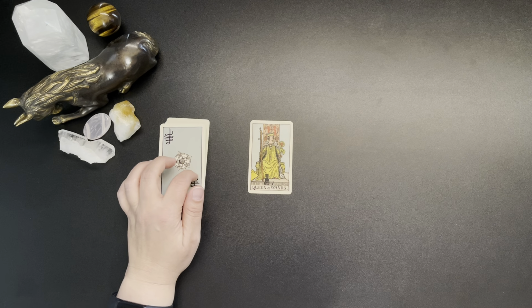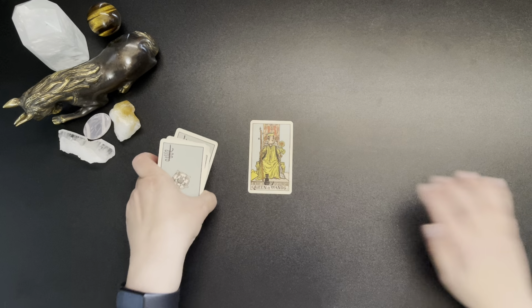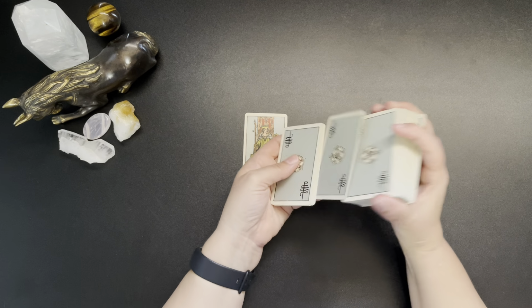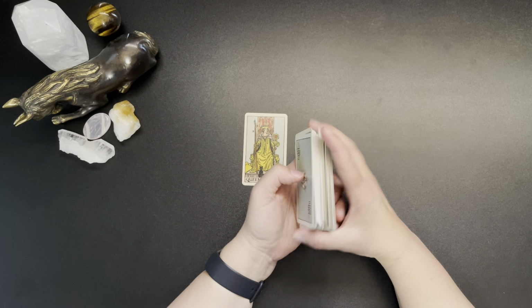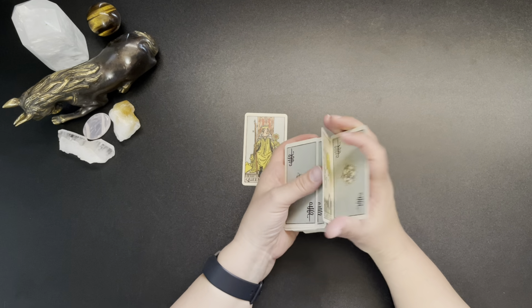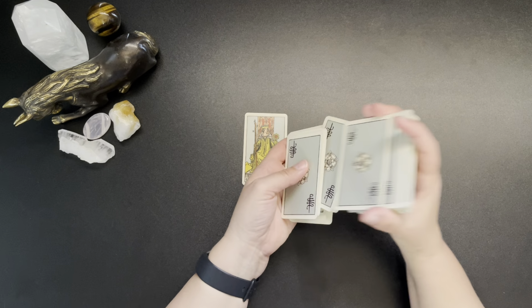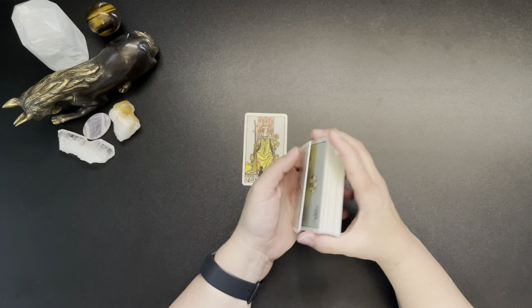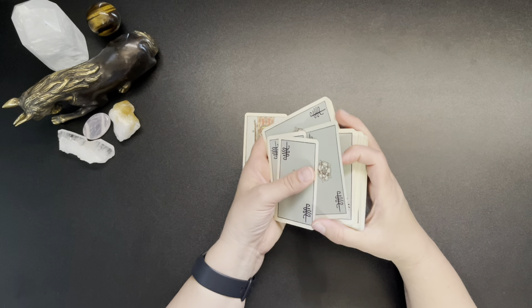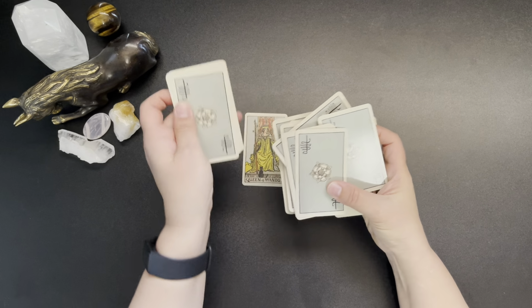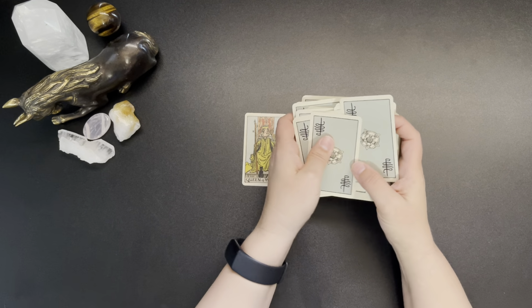Next, keep the cards face down. So we're keeping them face down, and you are going to shuffle and cut the deck using your preferred method. Oh, I see. But then you're going to repeat it 3 times. So it's not just his shuffling method; he wants you to do it 3 times for this particular spread.